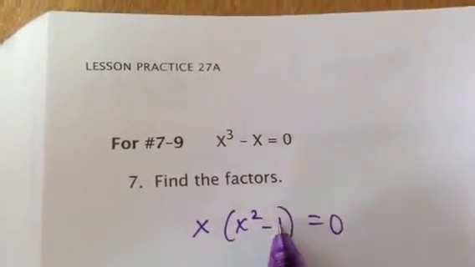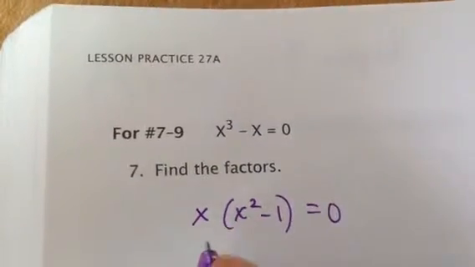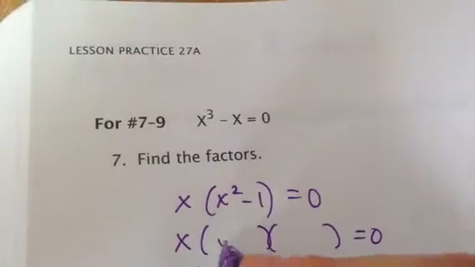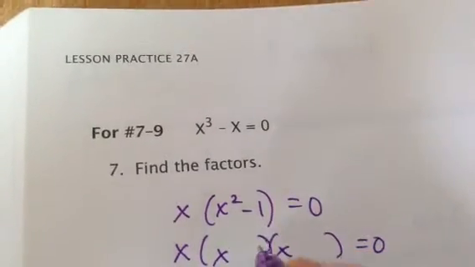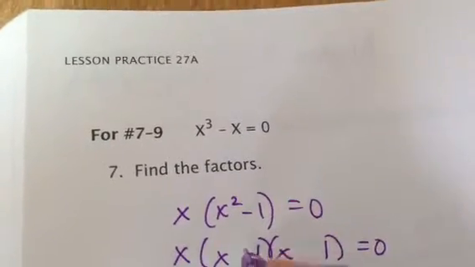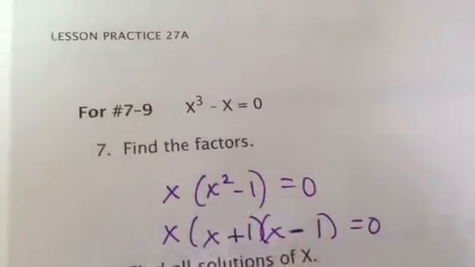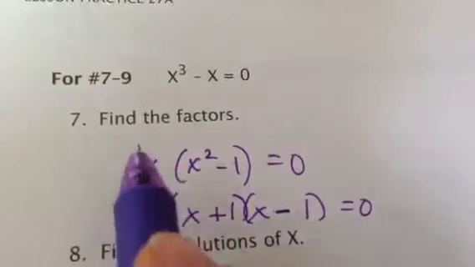Okay, now this has 2 terms, and I'm subtracting. Notice this is that special one. It's called the difference of squares. You should be getting good at that. You know, x times x gives me x squared. 1 times 1 gives me 1. But remember, your signs have to be different. That's the only reason why we don't have a middle term. It's because that middle term cancels. Okay, so there it is.